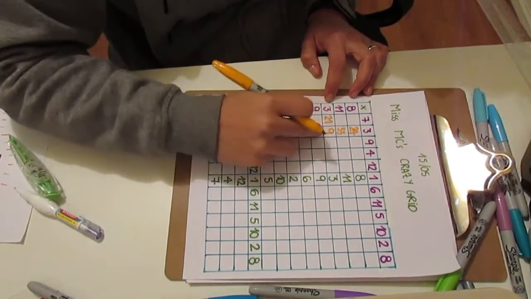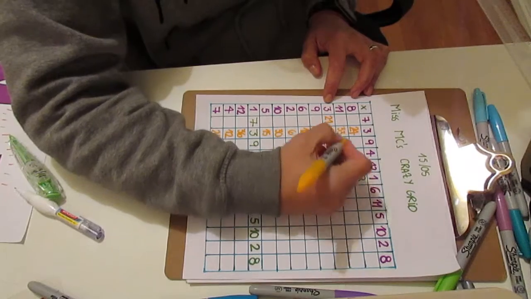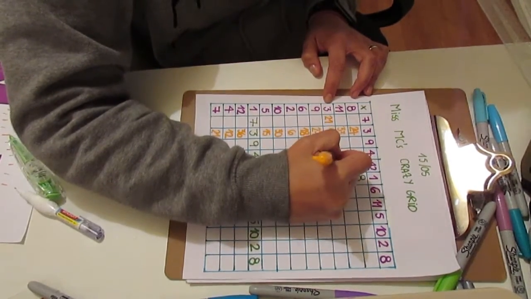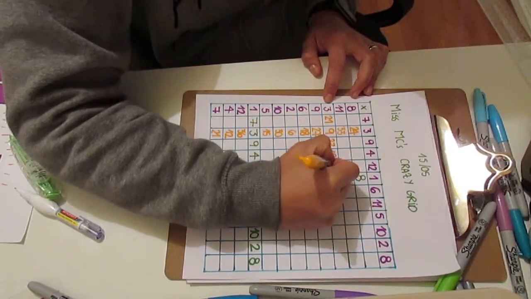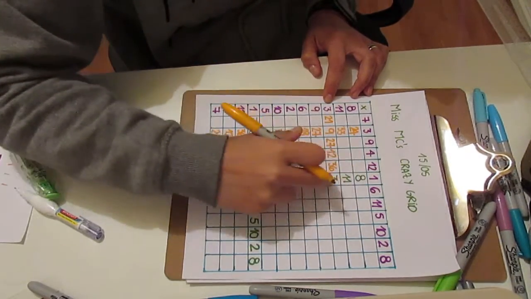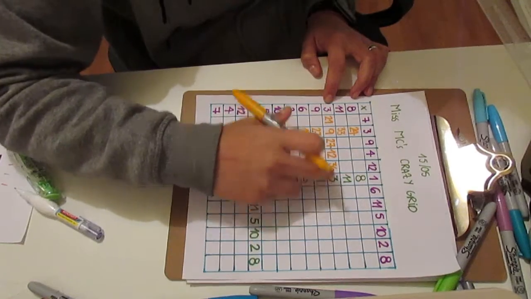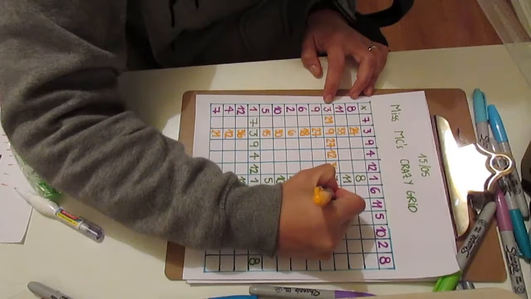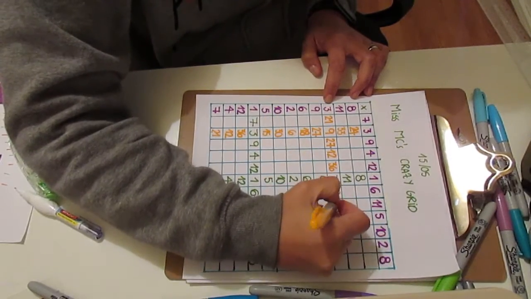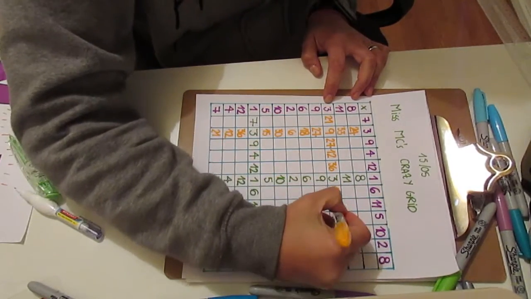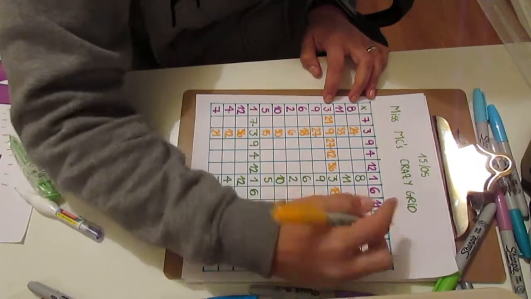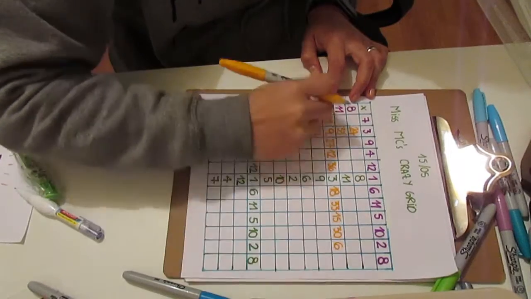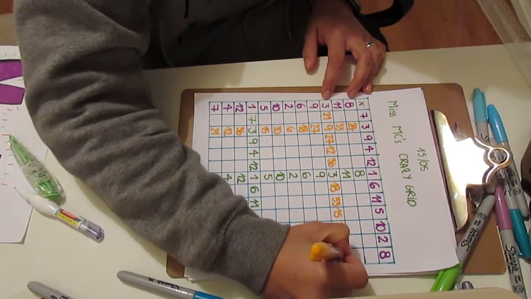3 times 3 is 9. 3 times 9, how much is that? 27. Very good. 3 times 4, 12. 3 times 12, 36. 3 times 1 is 3. It's already done by the 1 series, so I go on to the next one. 3 times 6 is 18. And 3 times 11, 33. And 3 times 5, 15. And 3 times 10, 30. And 3 times 2 is 6. And 3 times 8 is 24.